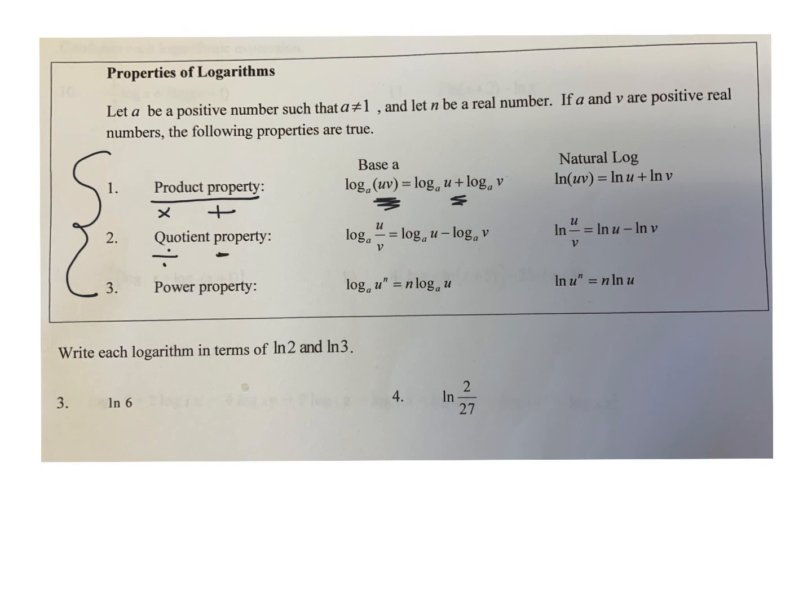The quotient property is dividing, which tends to make things smaller. Subtracting normally makes things smaller. So when you are dividing 2 things, you can subtract them into 2 separate logs. Keep in mind that order matters. Whatever was on the bottom has to be the one with the negative sign. And then the power property says if you have a power right here, you can drop it like it's hot and put it in front, which is what happened right here with the n.